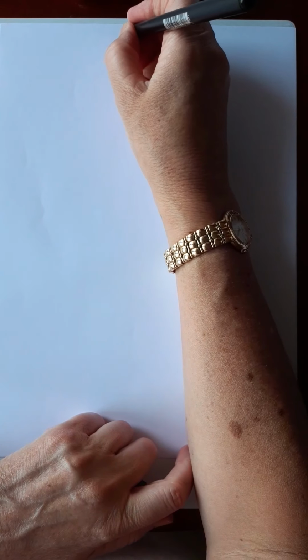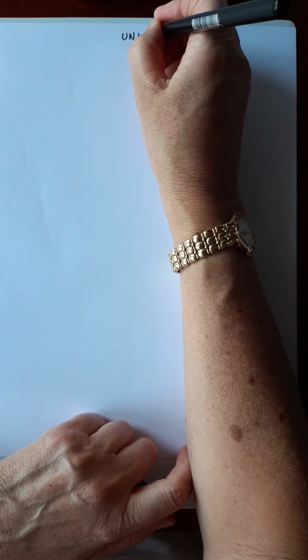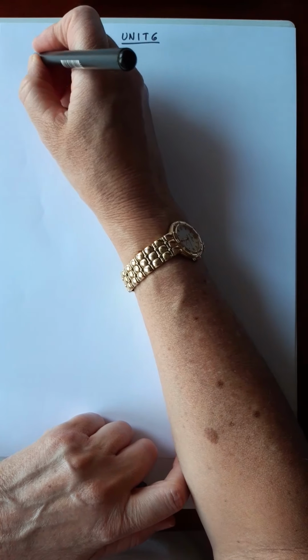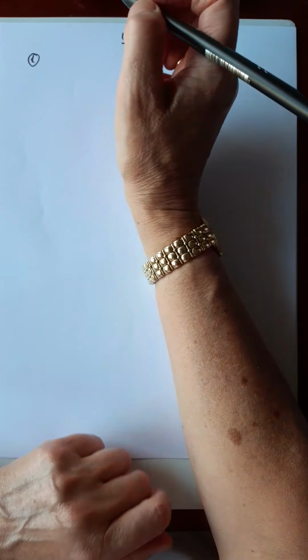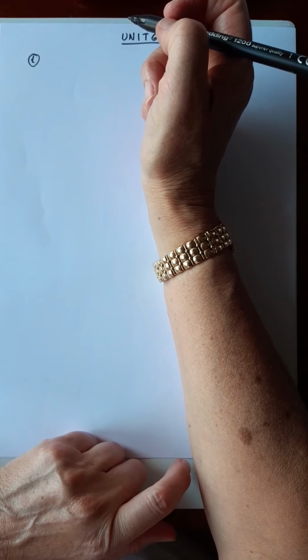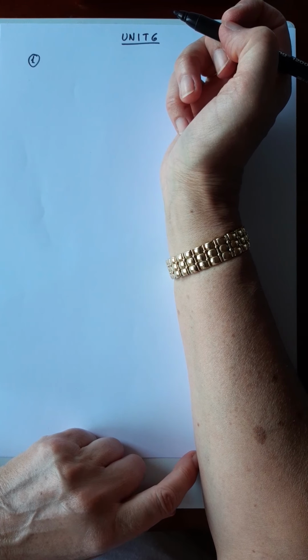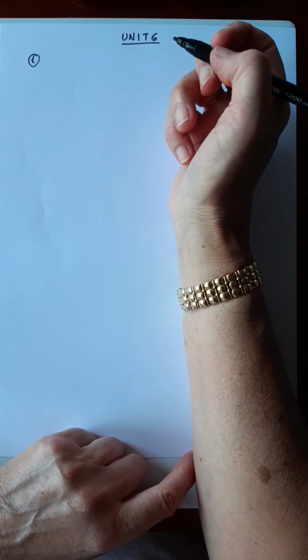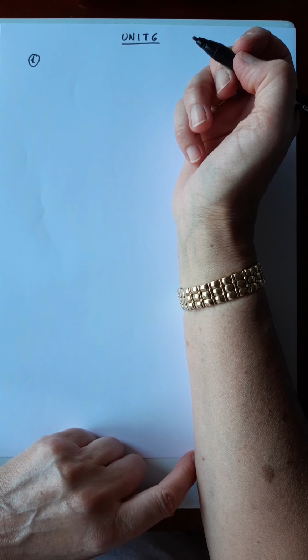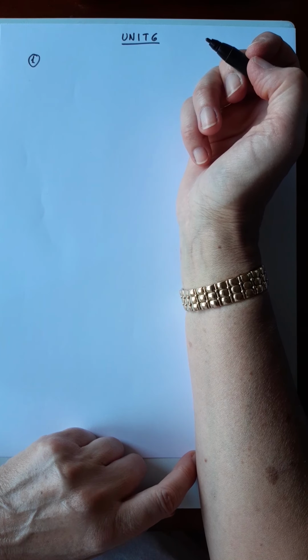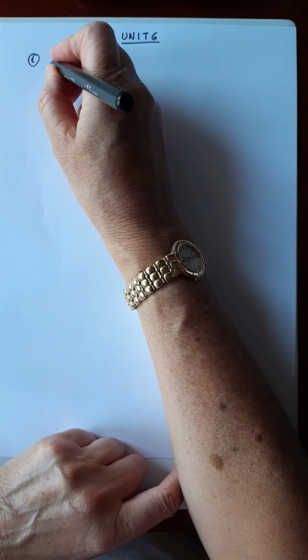Unit 6, Section 1. Physical and chemical changes. Substances in general can experience physical or chemical changes. Let's see the difference between both types of changes. Physical changes.